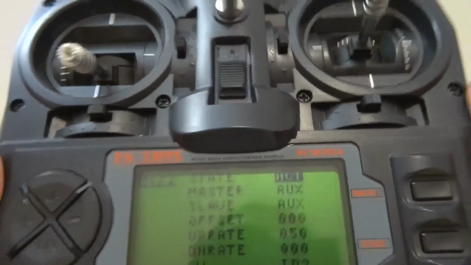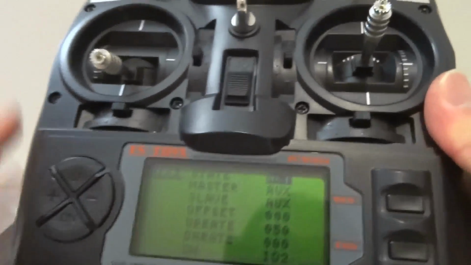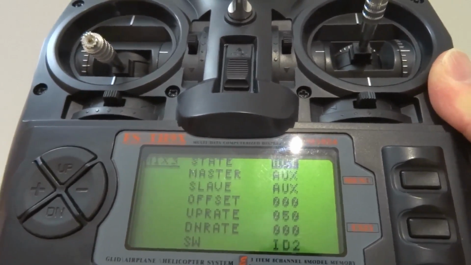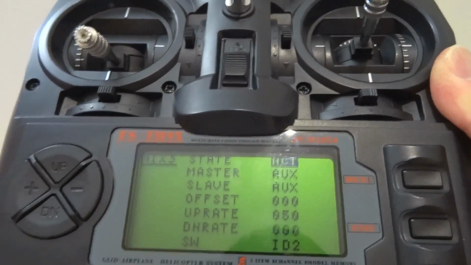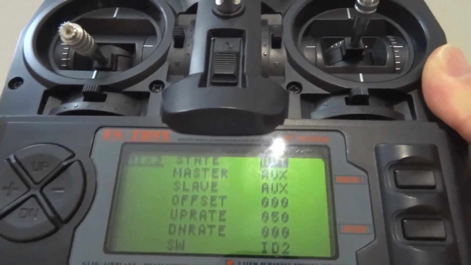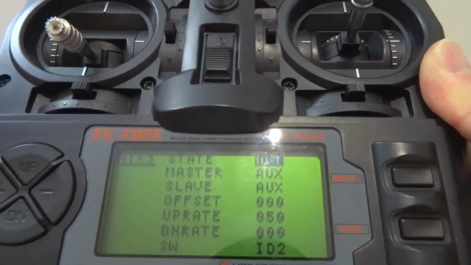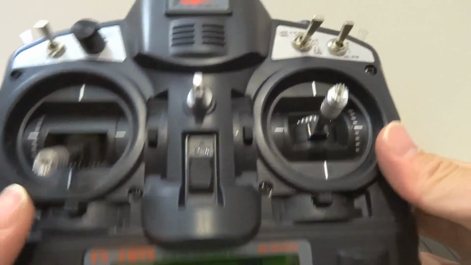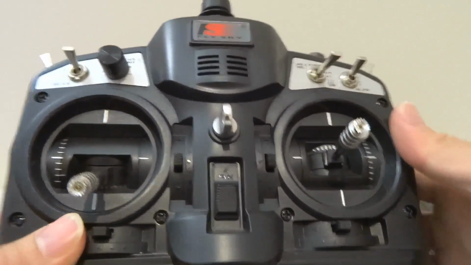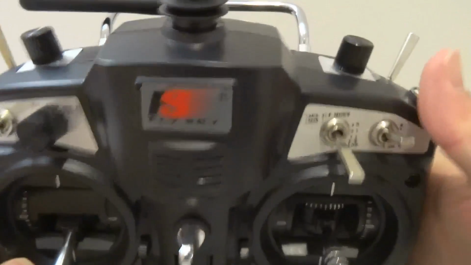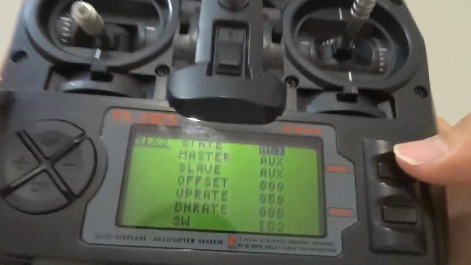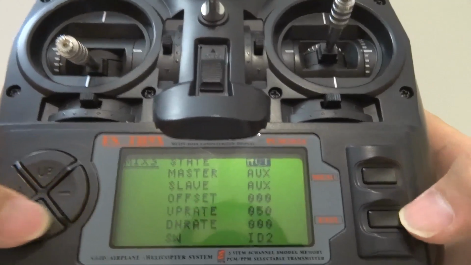So now we need, with any transmitter, only the first 4 positions, which is channel 1, 2, 3, and 4, aileron, throttle, elevator, rudder, have been configured, so they can just transmit 1, 2, 3, 4. But with switches and the knobs, you need to assign a channel to it. So let's assign a channel to this auxiliary. So let's exit.